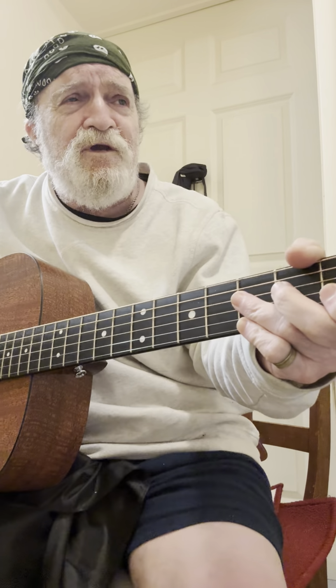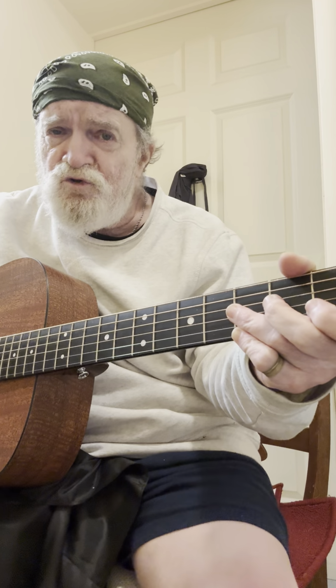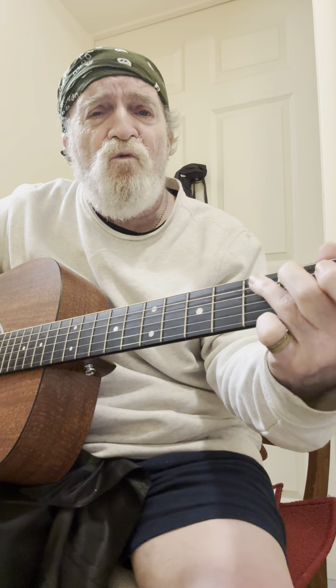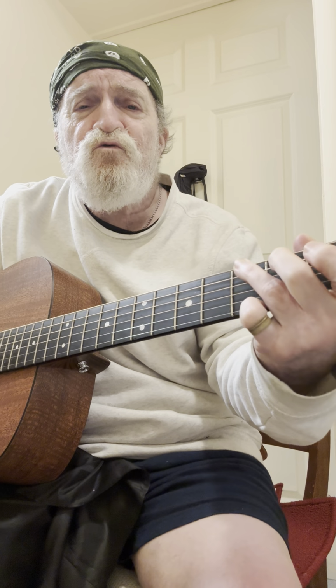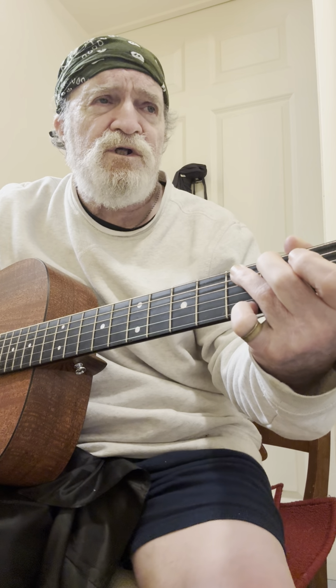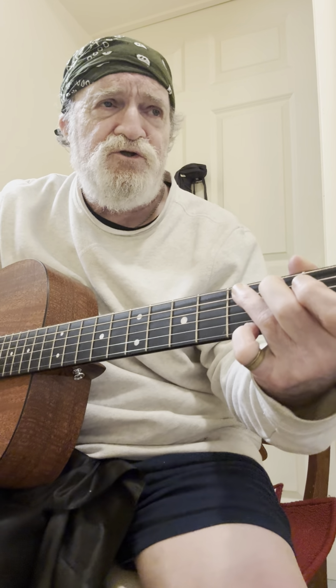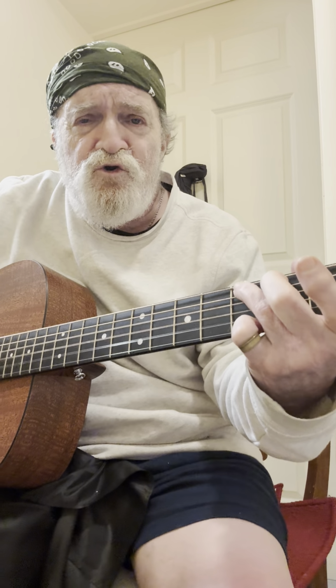I mean, that kind of thing is basically the second chord. If you're going to play blues, you're going to start with a G. So just for the purpose of this lesson, we're going to go 1, 2, 3, 4.